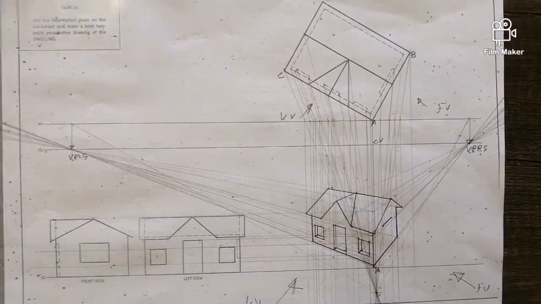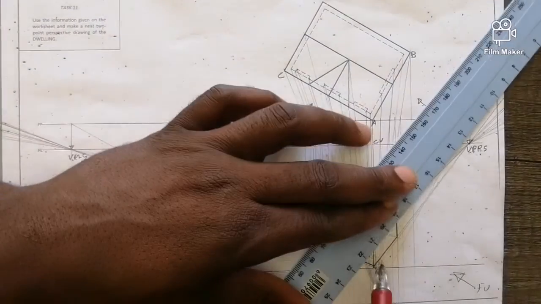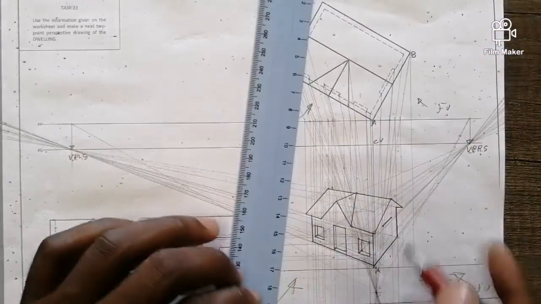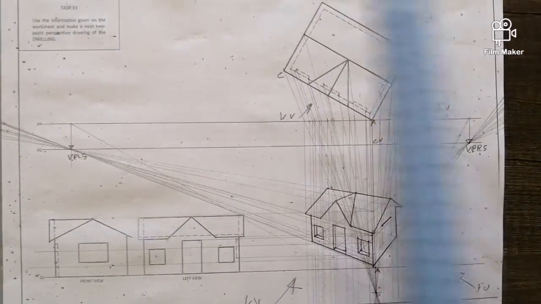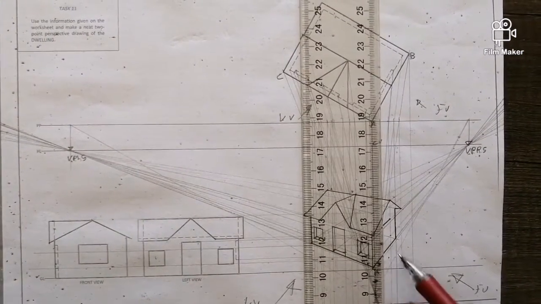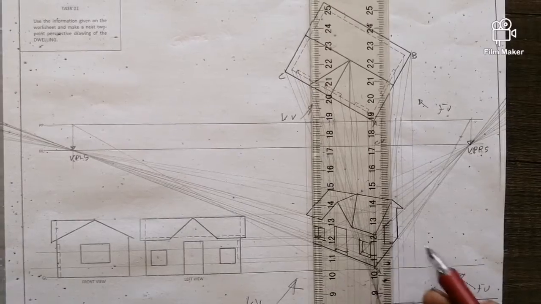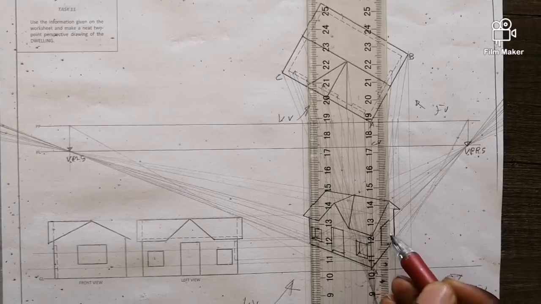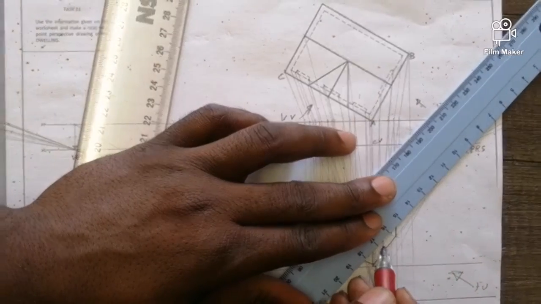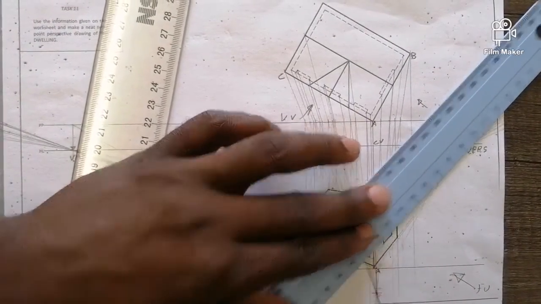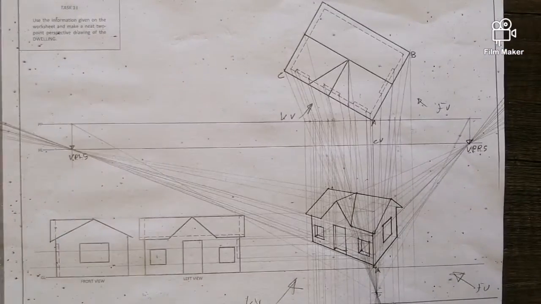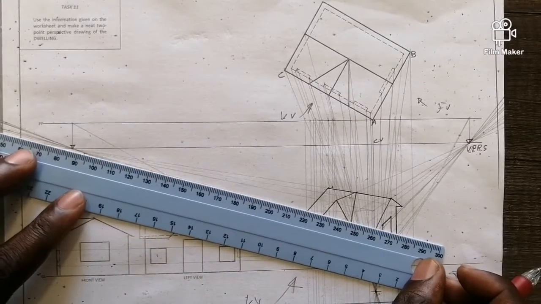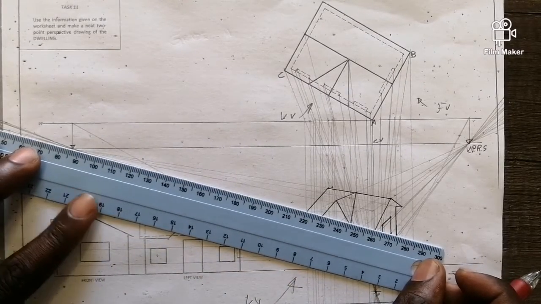From here go to your vanishing point of your right hand side, so which means I'm having a point here and a point from here till there, and have it dark here. So show the thickness of the wall. Again, take this point to the vanishing point of your left hand side.